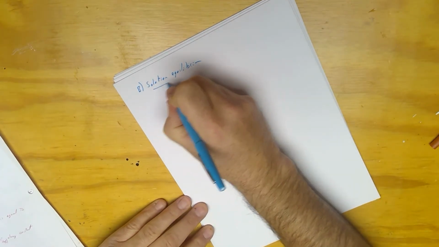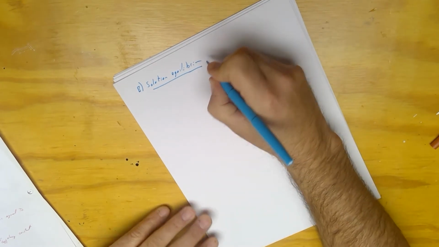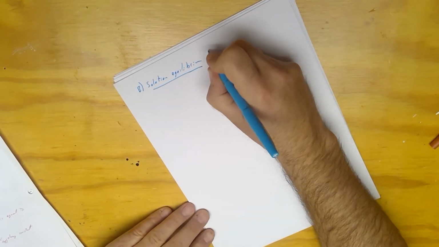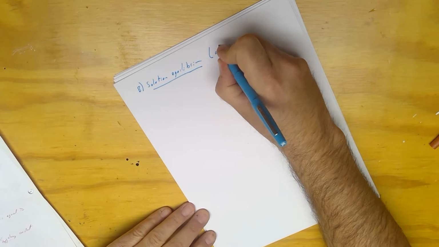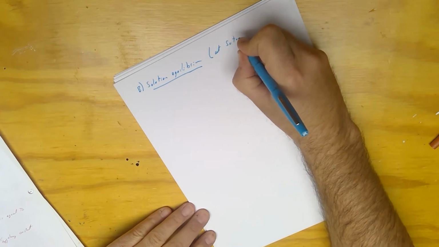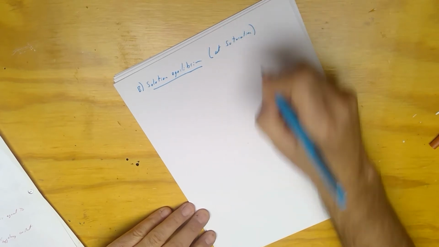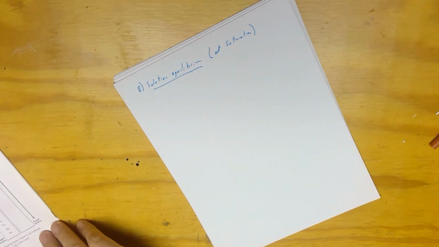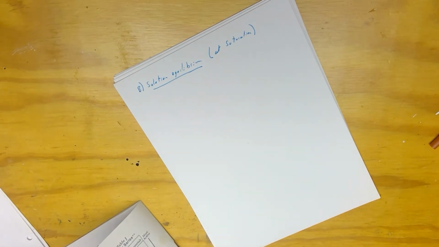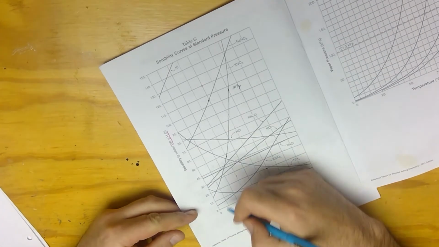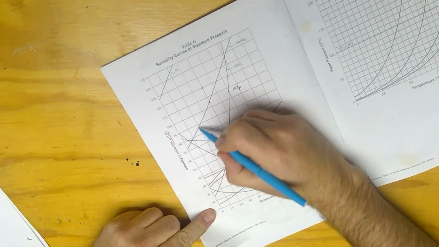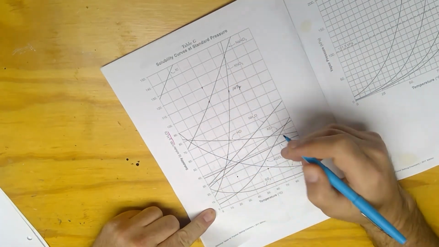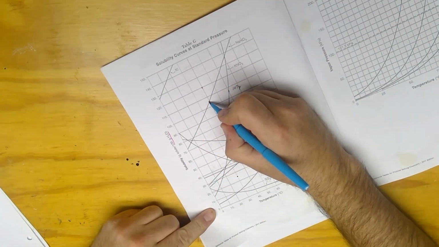Now, solution equilibriums, remember, if we have a solution and it's at equilibrium, that means it's at saturation. The solution is saturated. So if we use the table, is it table G? No, I was right. Okay. So remember this table? Right, so remember, if we're on the line, it's a saturated solution, and that means it's at equilibrium.